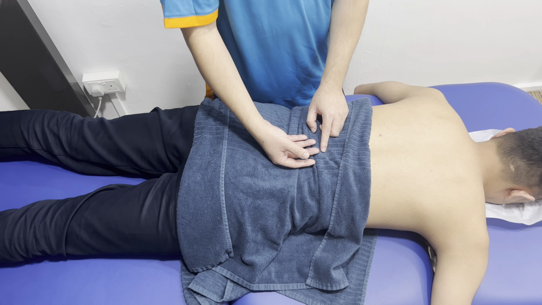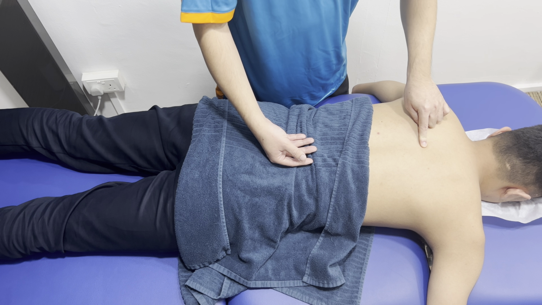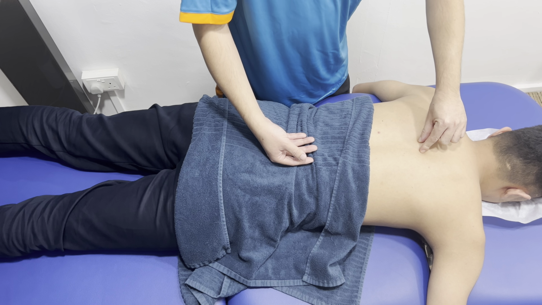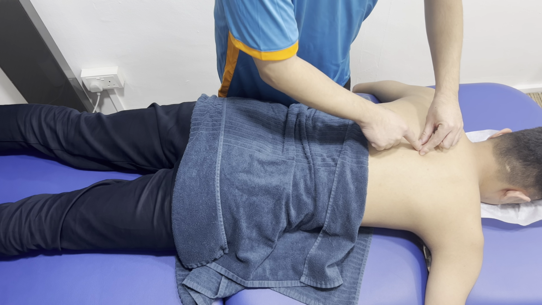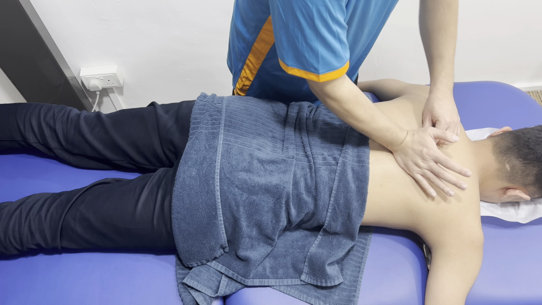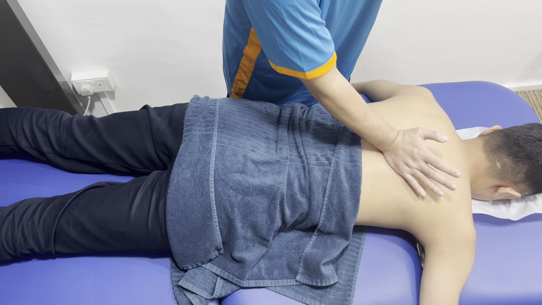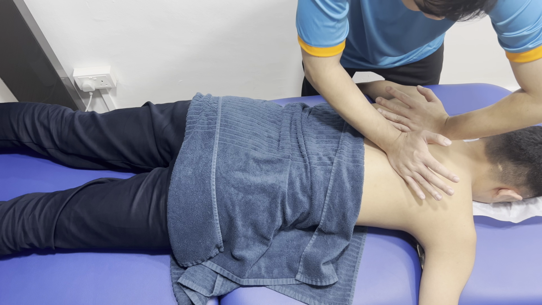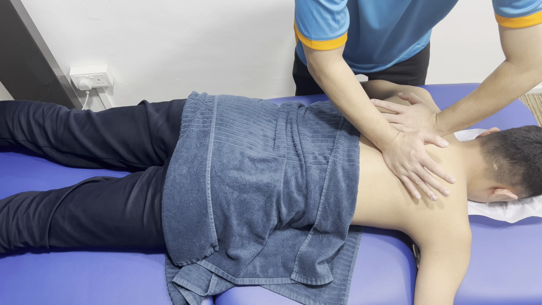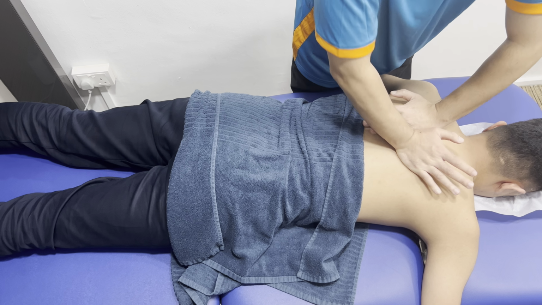And one more accessory movement I want to show you is on the specific level of the spinous process. We do the pisiform on the bottom of the spinous process and the other hand on the opposite side, the superior border of the facet joint. Okay, we do a rotatory PA.